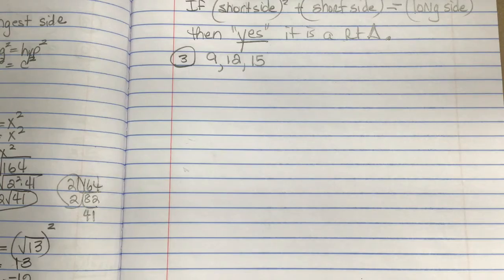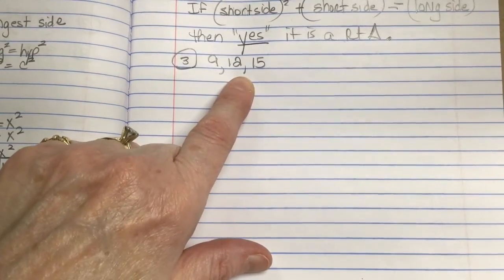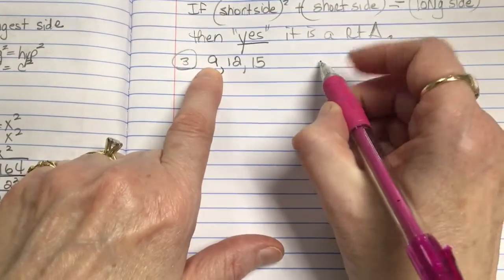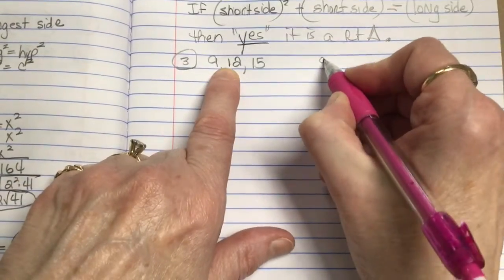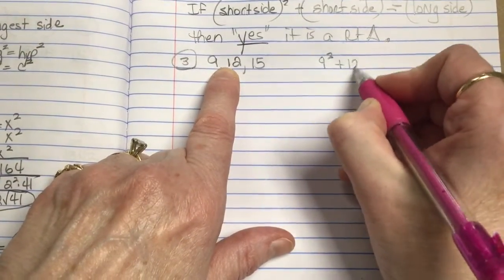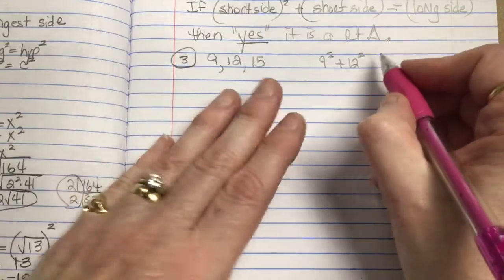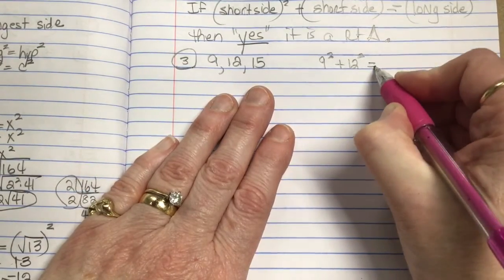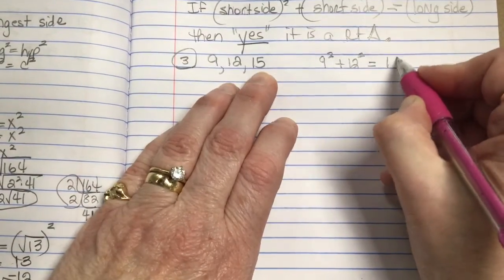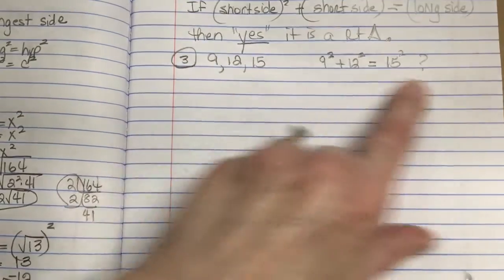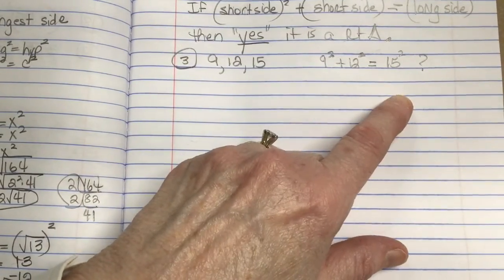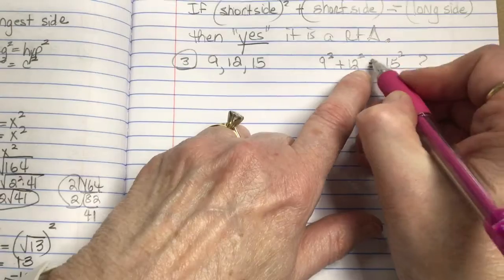Now, is it a right triangle? Now, be careful because sometimes these are not in order. So let's take the short side, one of these 2 short, 9 squared plus 12 squared. Now, this is the way I do it. I put equals, and sometimes I put a question mark there, or you could put it out here like this. Is this true? Sometimes I put my question mark right there.